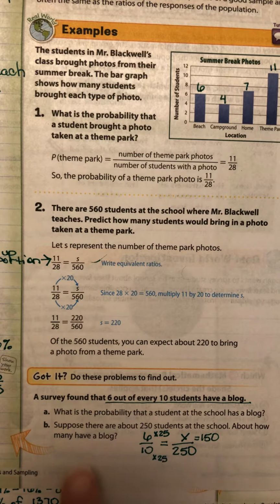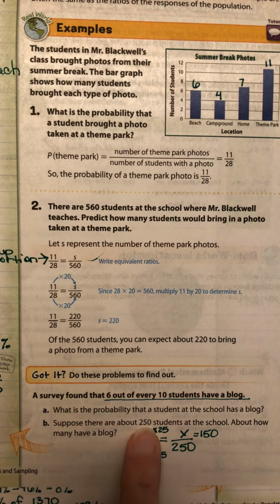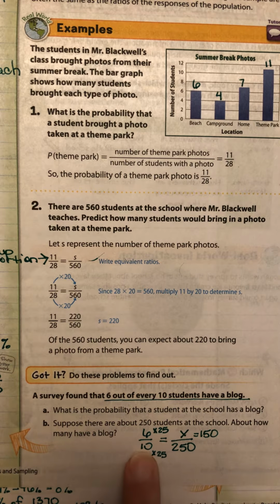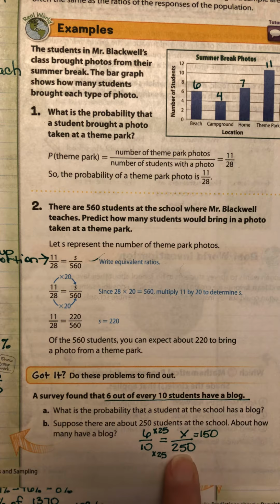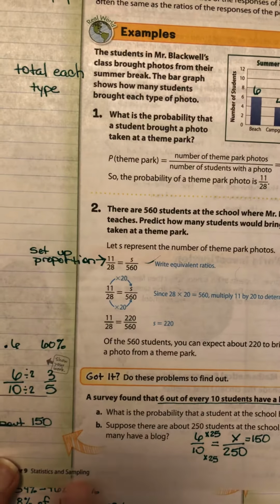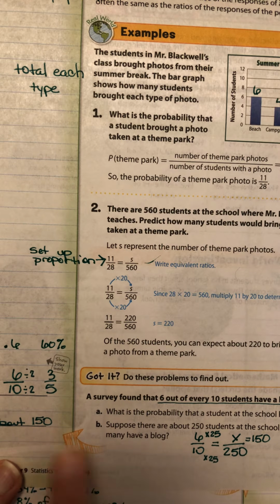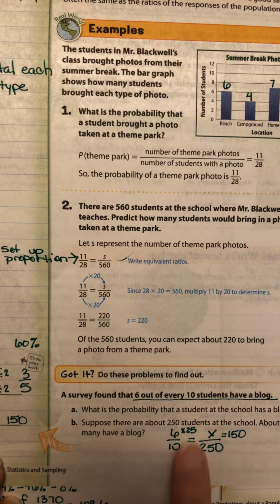Now, suppose there are 250 students. How many have a blog? So again, we take our original, set up our proportion. Scale factor here was 25, so 150 students. So you could say about 150. Remember, if you can't see your scale factor, we all know how to solve a proportion. We get our cross products, and then we divide.